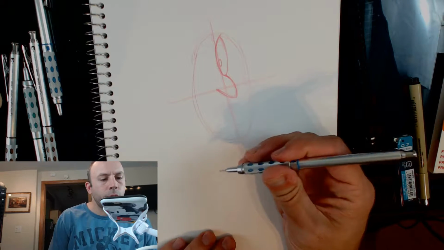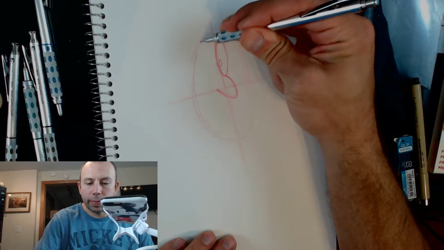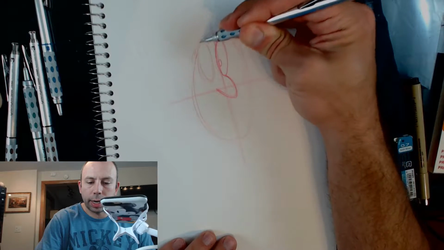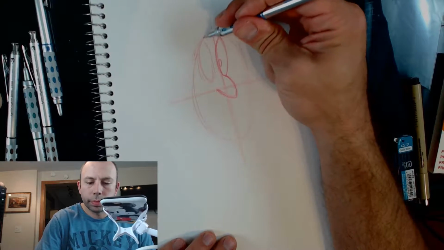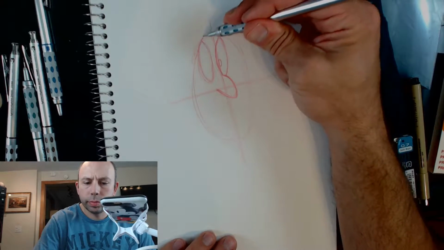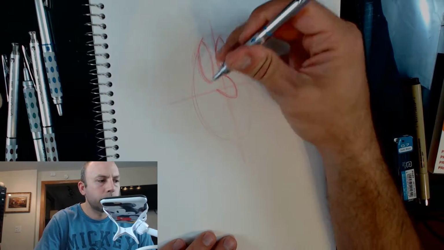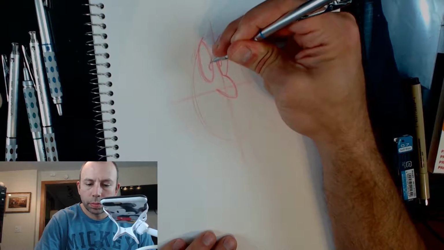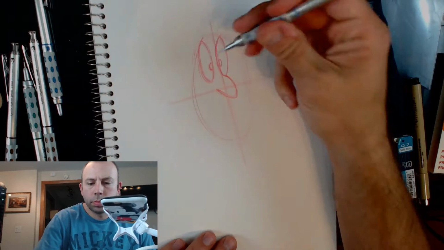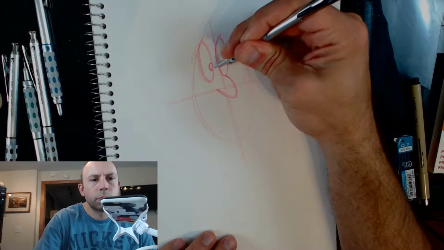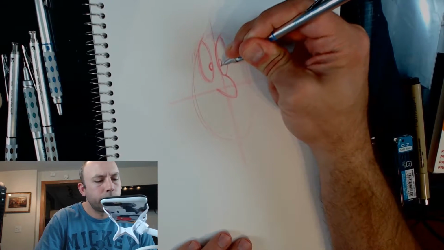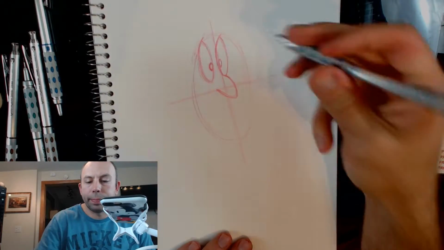Amazing work. Okay, so now you're going to have the oval, another oval over here. This is for his second eye. And then I have something like that. Okay.